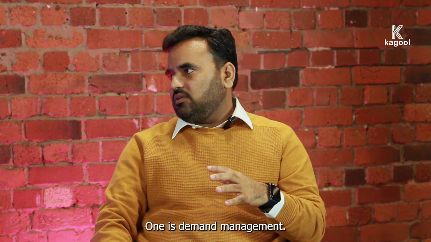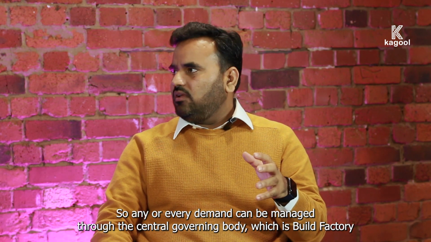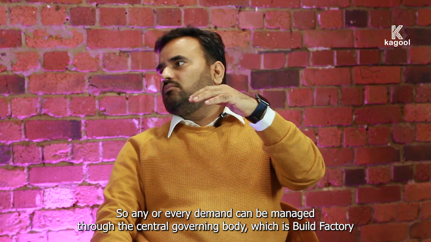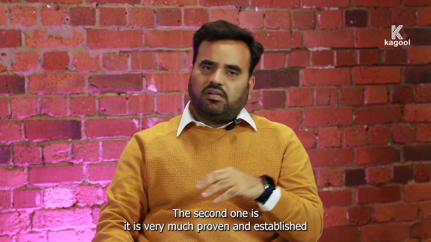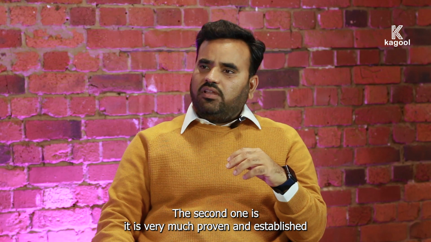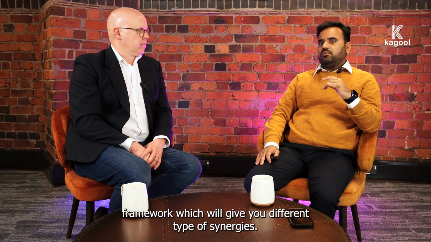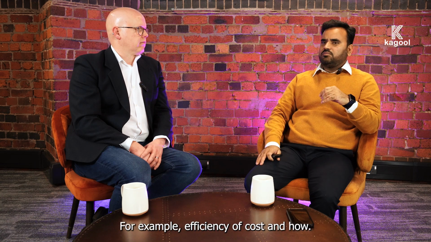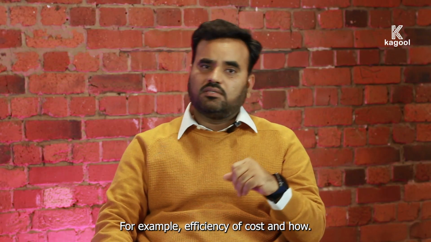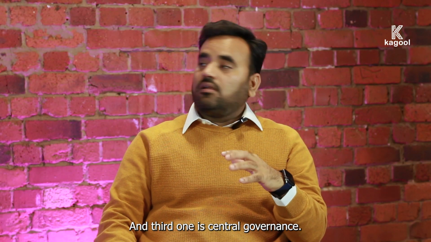One is demand management. Every demand can be managed with the central governing model, which is your Build Factory, for any build-related demand. The second one is that it is a very proven and established framework, which will give you different types of synergy, for example, efficiency, cost, and all those things. And the third one is central governance.